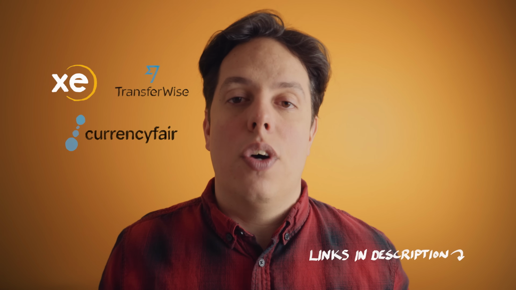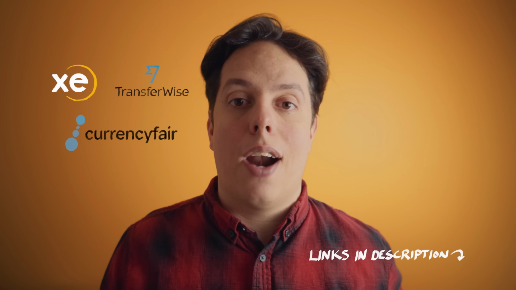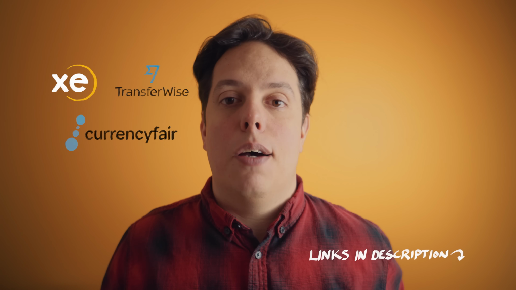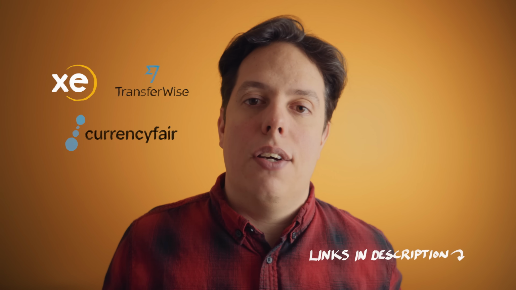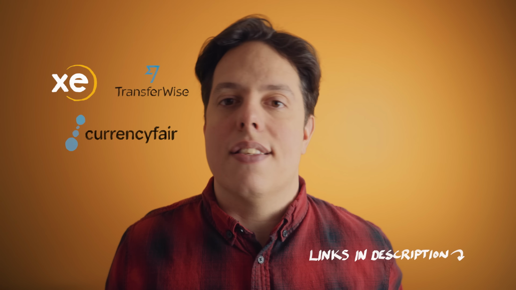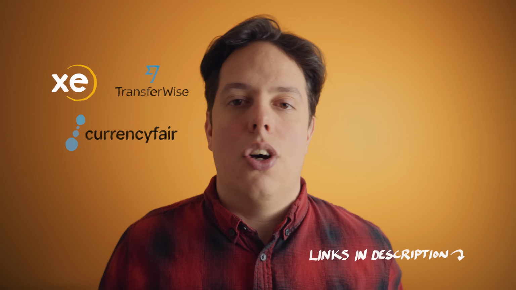All right, so out of the 3 money transfer services that we looked at, XE, TransferWise, and CurrencyFair, which one do I recommend? Well, it's simple. I recommend all 3 of them. Setting up an account with them is free. It's a bit of work, but once you've done it once, it's good forever, and you're good to go. So whenever you move, you just pick whichever service is giving you the easiest and the fastest and the cheapest trade.